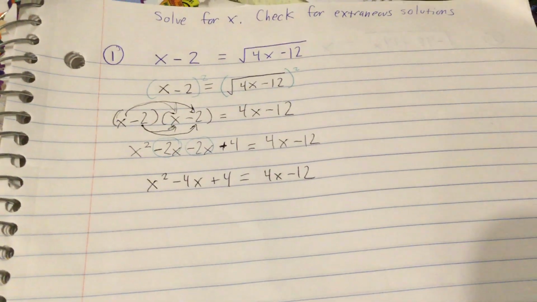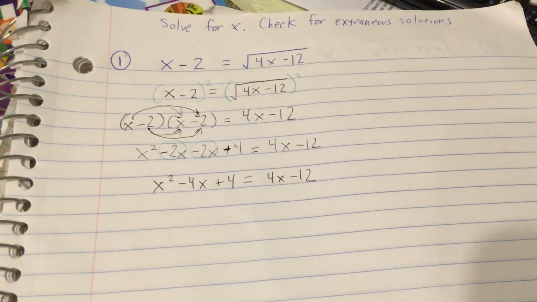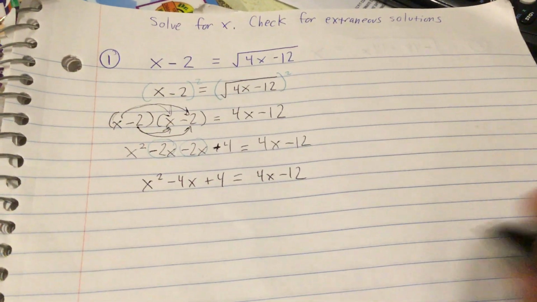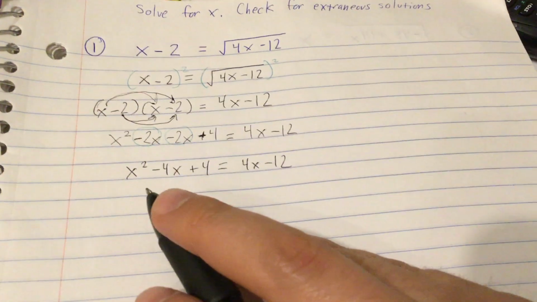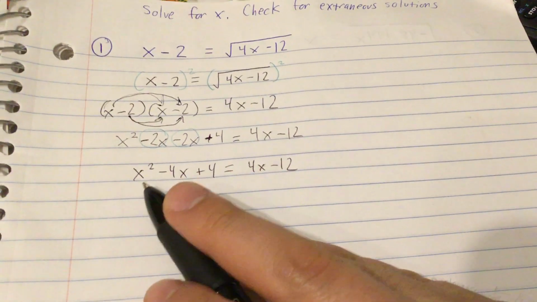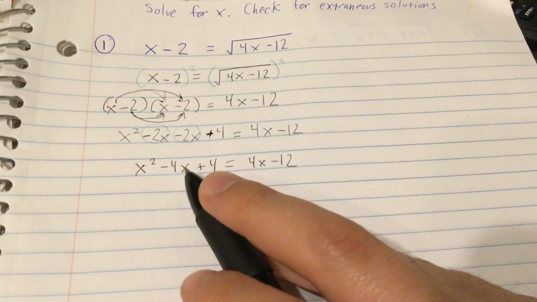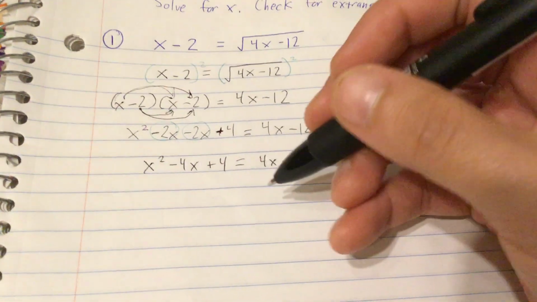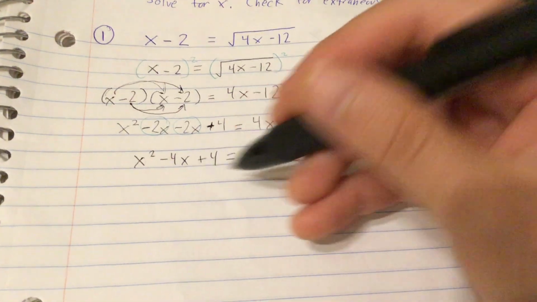So now I've got to solve for x. Well, we got to use our old buddy, factoring quadratic trinomials. So the trick is to get everything on one side where it's x squared plus or minus bx plus or minus c. So I'm just going to get rid of everything on the right side and move it to the left.